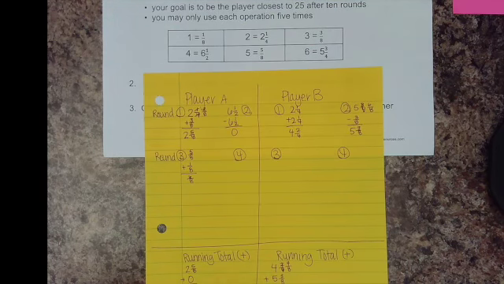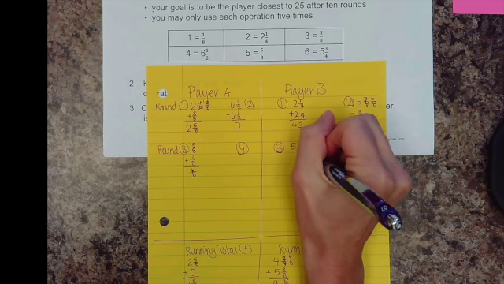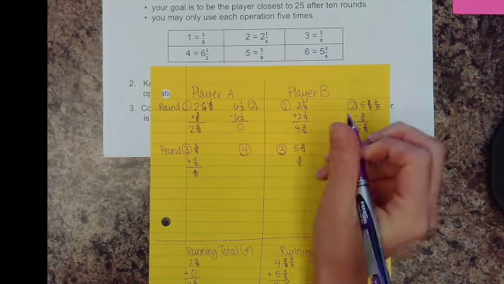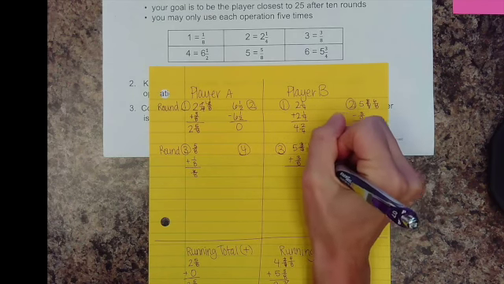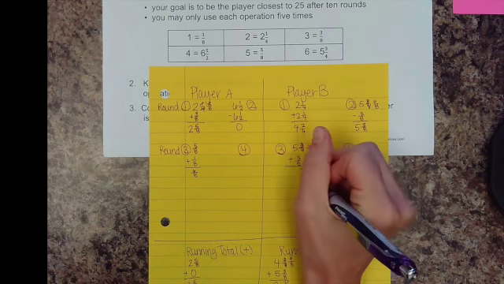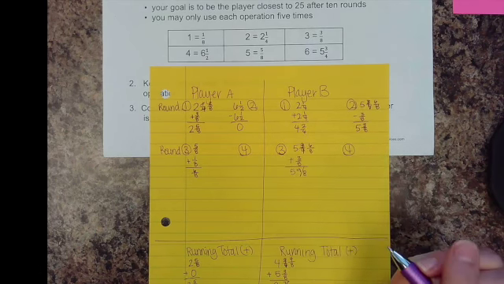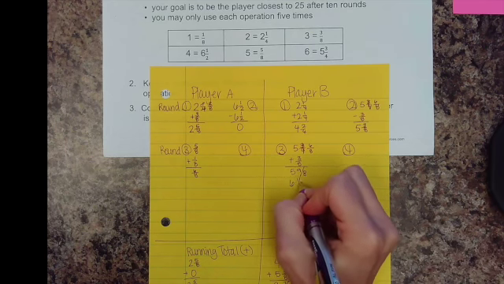Right, for this third round, I rolled a 6 and a 3. My 6 is 5 3/4. My 3 is 3/8. For this round, I'm going to add, but again, I need to have that common denominator, so I'm going to change that to 6/8. And then I will have 5 9/8, which I know is an improper fraction, so I'm going to change that to 6 1/8.